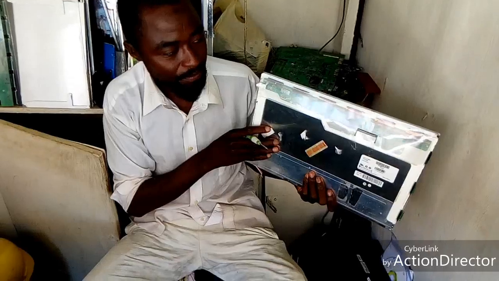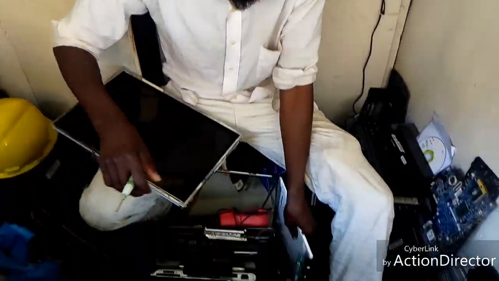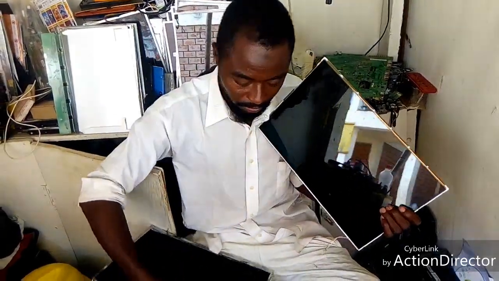So, for instance, now this is the computer screen. The problem with this screen is that it is showing normally, but it is not showing the brightness. So today I want to show you how we can get another screen to repair the screen that is not showing brightness. This screen is showing normally, and the reason the screen is not showing brightness is that the backlight is dead. The other screen is damaged, but its brightness is working. I want to show you how to remove the brightness part of that screen to make this one work.